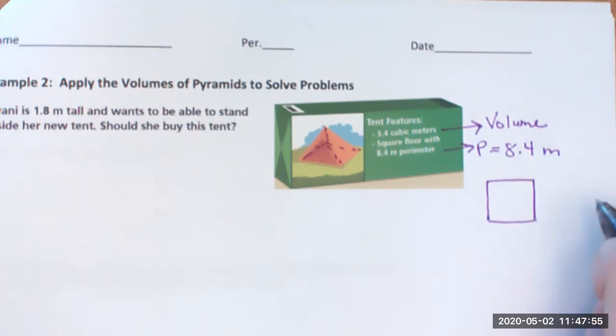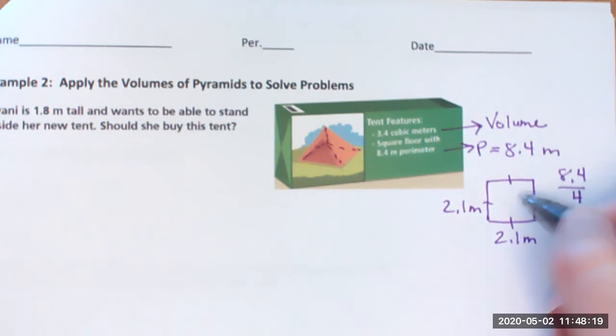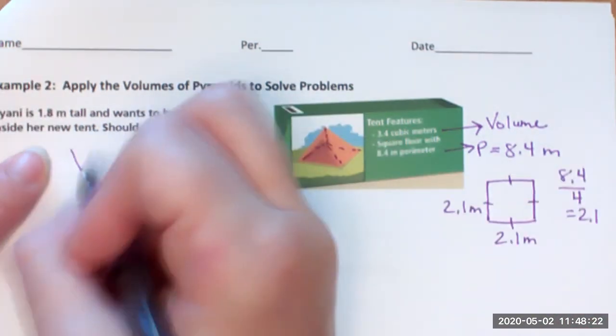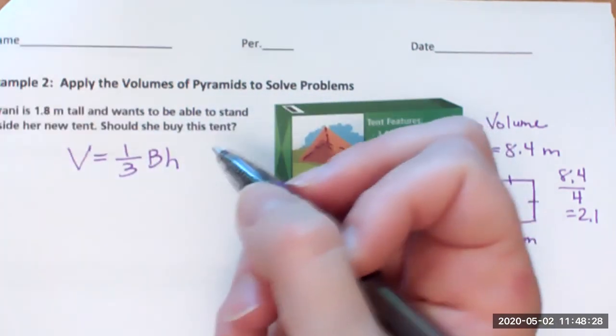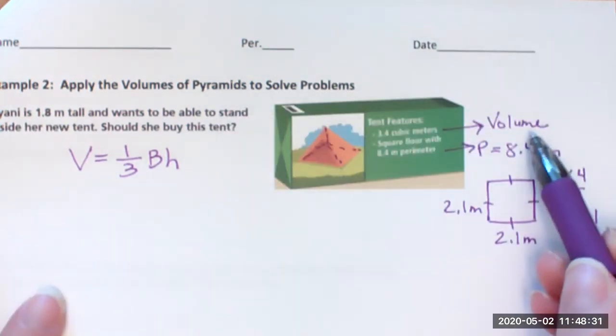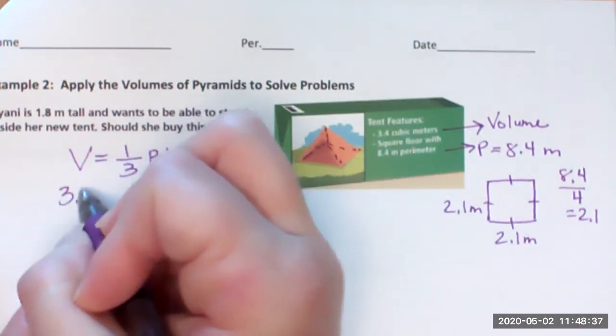So don't confuse that with the area of the square. We know that the square has all 4 congruent sides. And given that all 4 sides are congruent, I can easily say that 8.4 divided by 4 means that each side is 2.1 meters. I'm only labeling 2 of those sides because that's what you need to figure out the area. And remember that the volume of the pyramid is 1/3 the area of the base times the height. So I know the volume is 3.4 cubic meters.